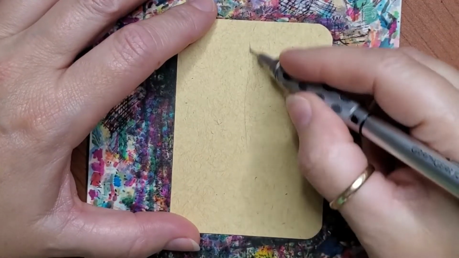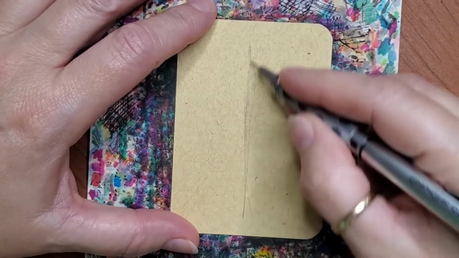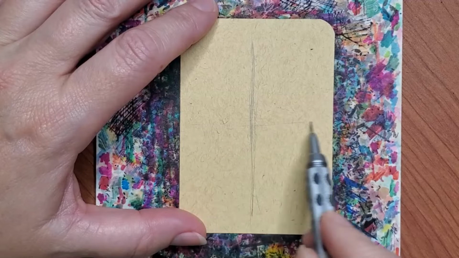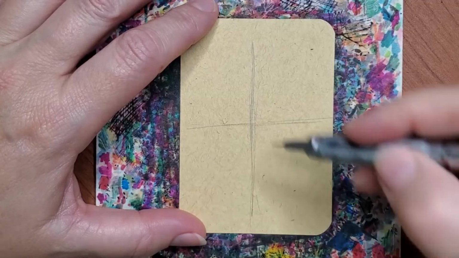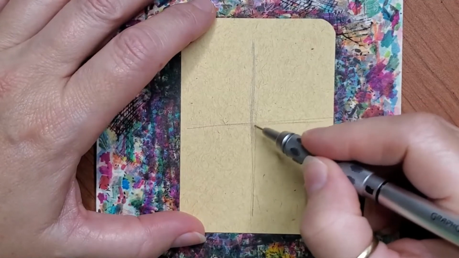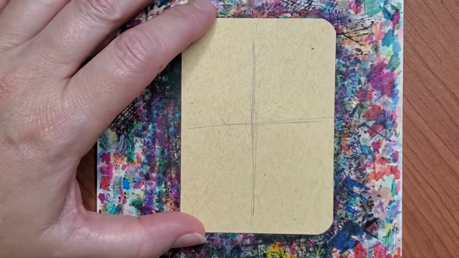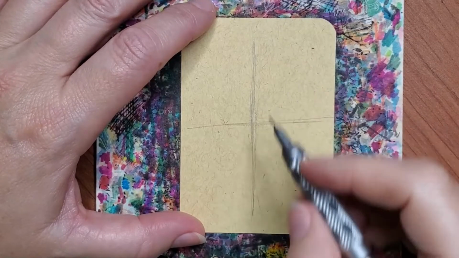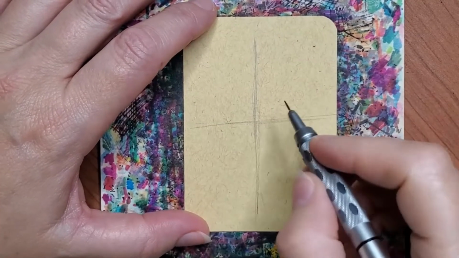So we can draw a line of symmetry right down the center of the paper. And if you wanted to, you could also divide it in half this way, just to give you an idea of where the center point is. And this can help you to get some idea of where everything needs to go on your paper.